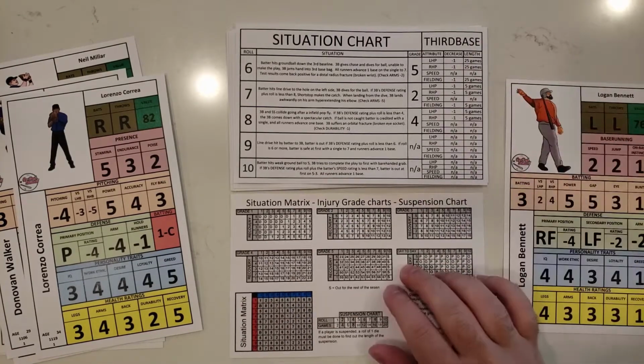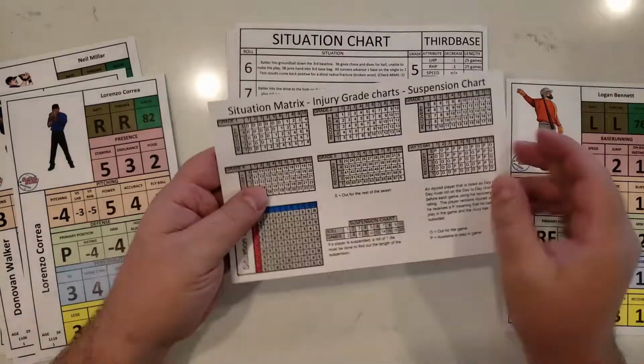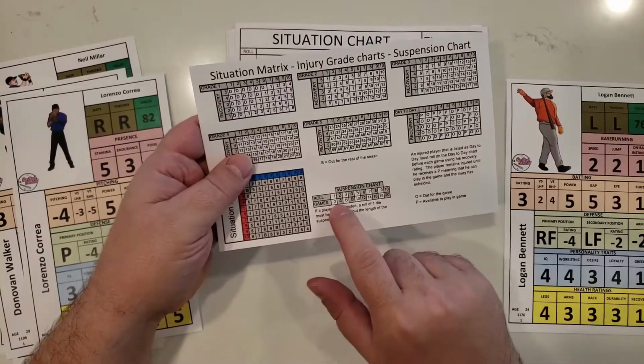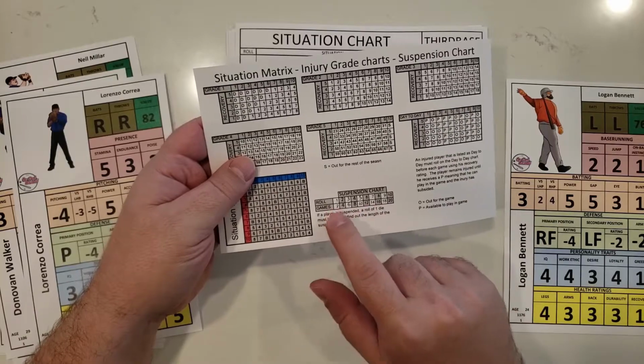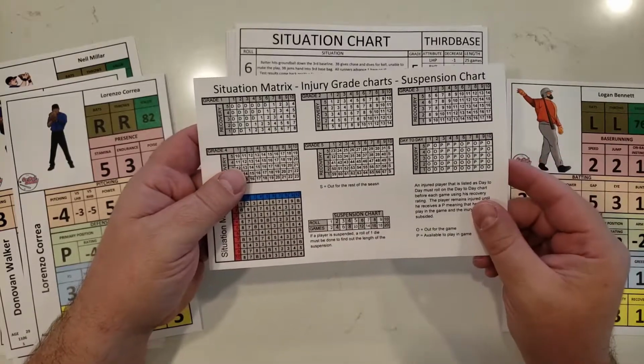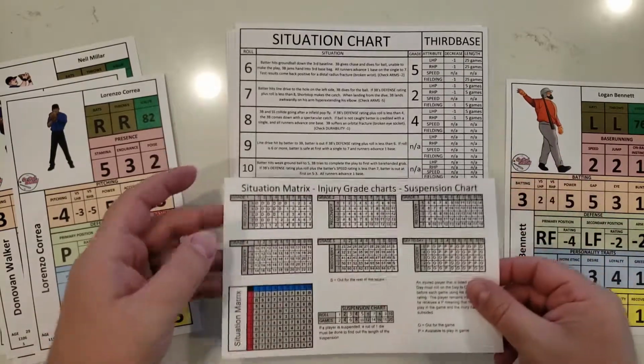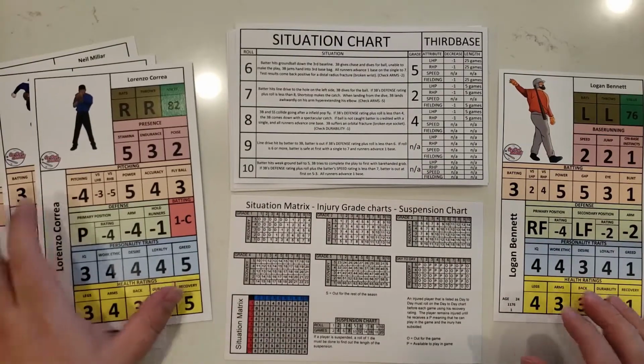There are suspensions in there. The suspensions are quite easy. You just roll on a suspension chart. It is just multiplied by 2 for each number on the die. So if you roll a 10, the player would be out for 20 games. So those are the rare plays.